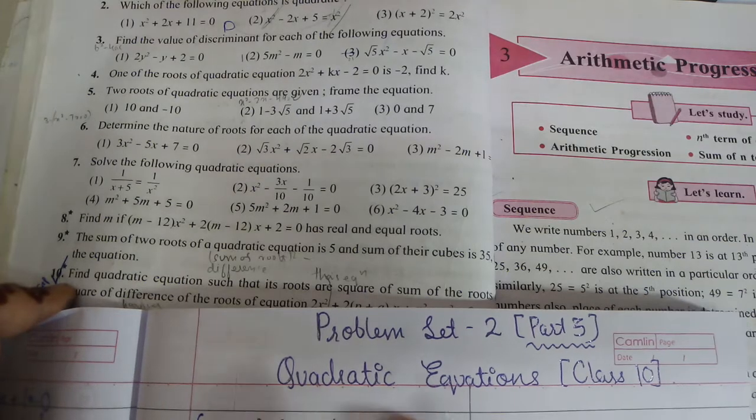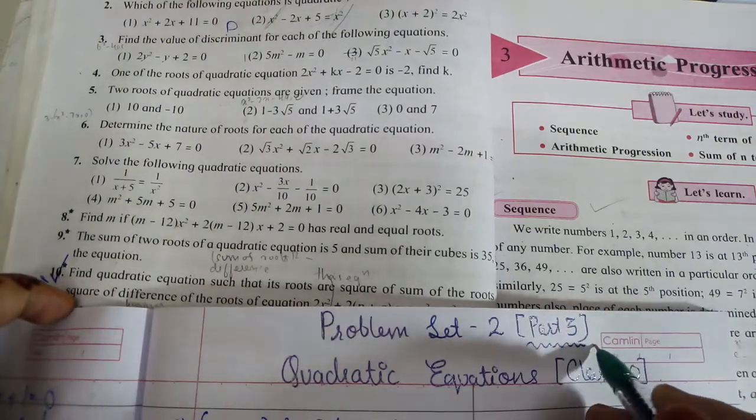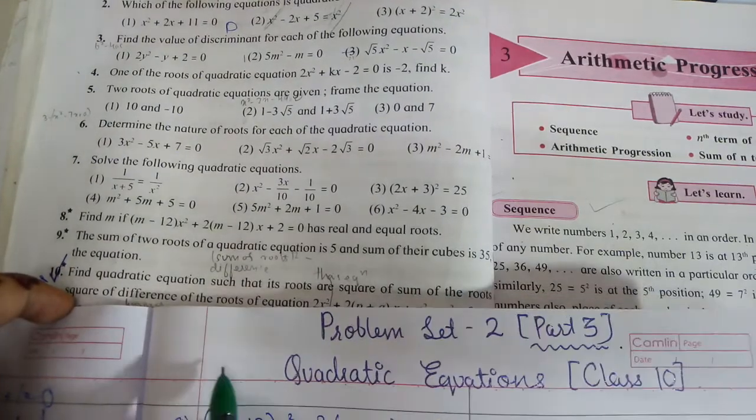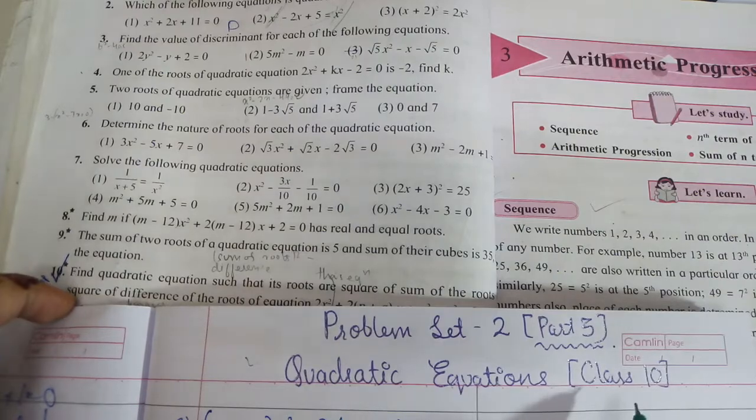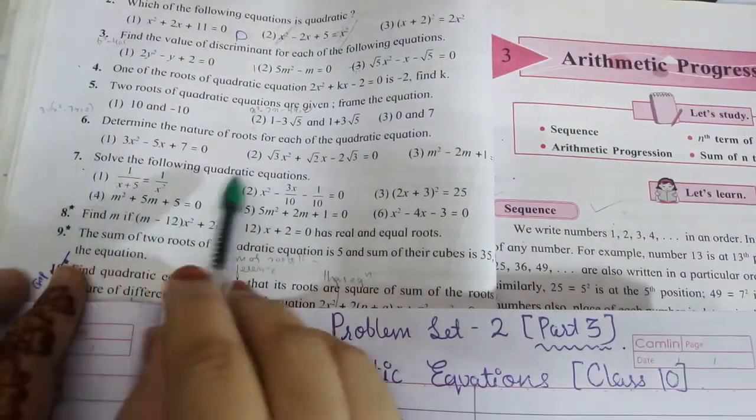Welcome everyone. Today let's continue with problem set 2, and this is part 3 video of this lesson of quadratic equations, class 10th algebra. Alright students, we have completed till the question "solve the following quadratic equation."